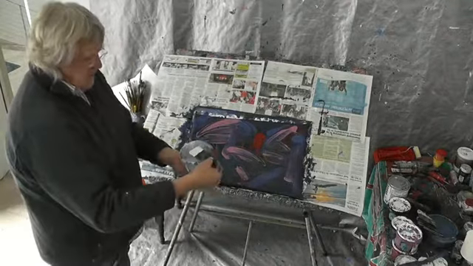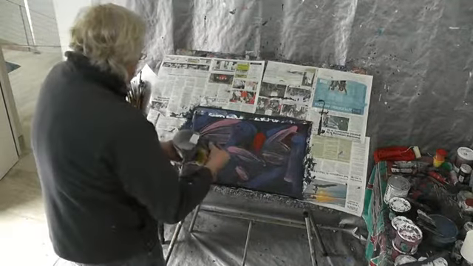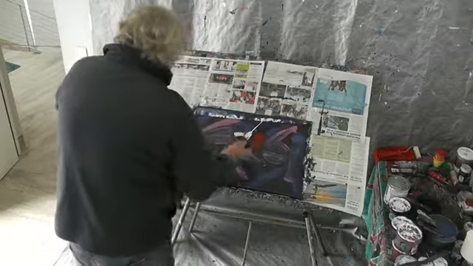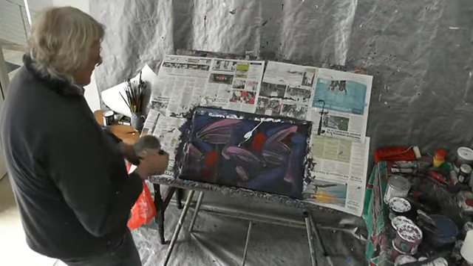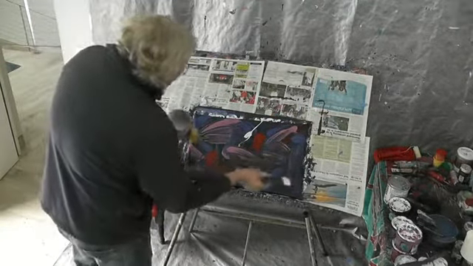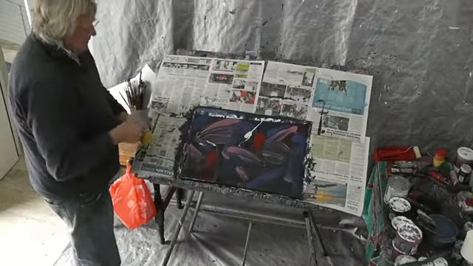We just load this little palette knife and we just move the paint across. Here we need some direction.